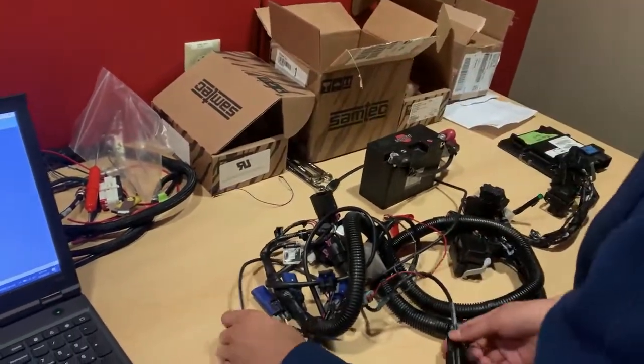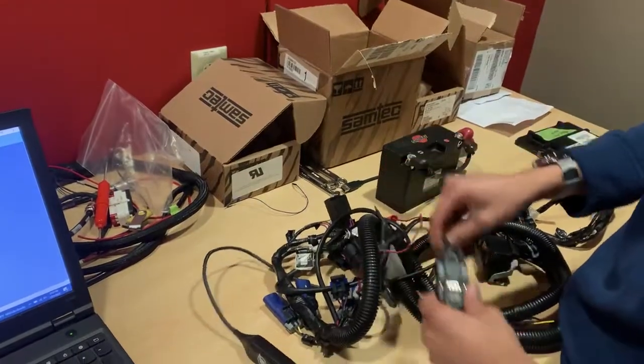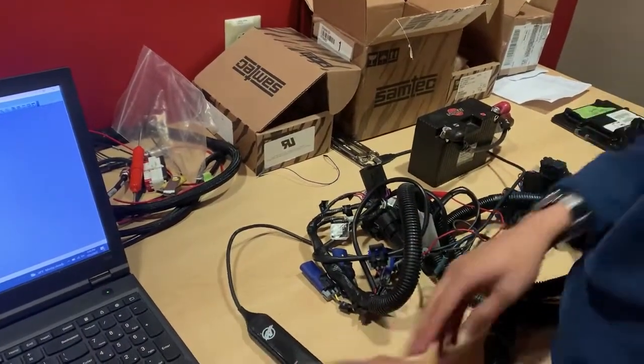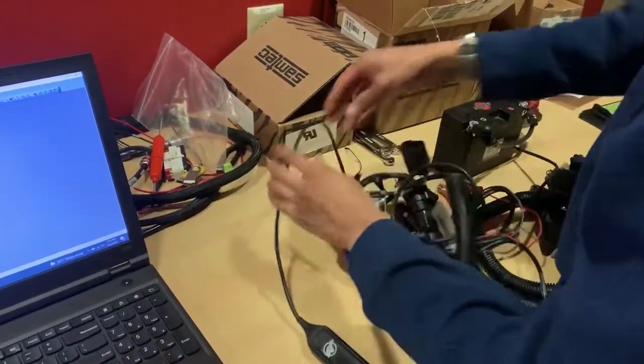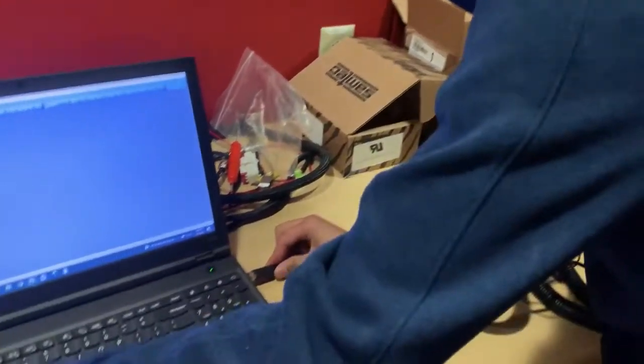So this is the programming harness. Okay, so here is our CAN crevasser, so this comes from the harness. This goes to our dongle, and then this side is the USB, which plugs into the laptop. So we're going over there.